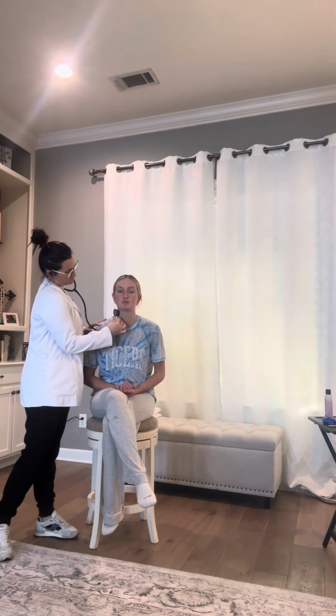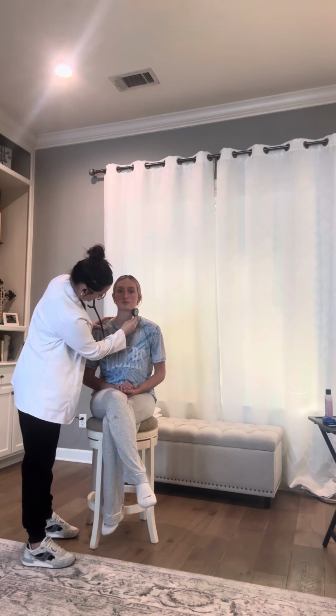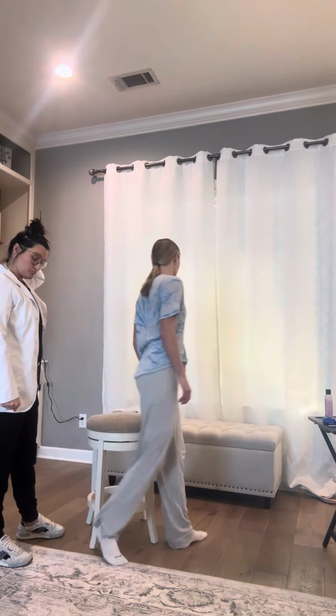Hold your breath. Good. Hold your breath. Perfect. Okay. Now, moving along to the posterior chest. If you could turn and face the window.